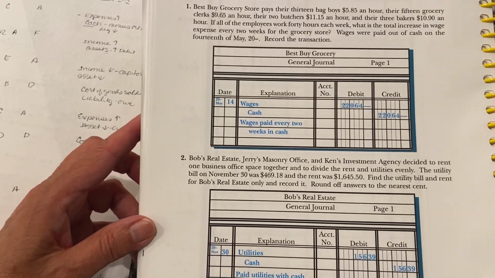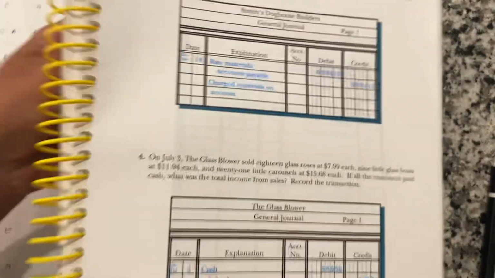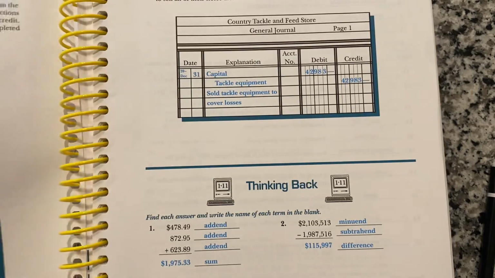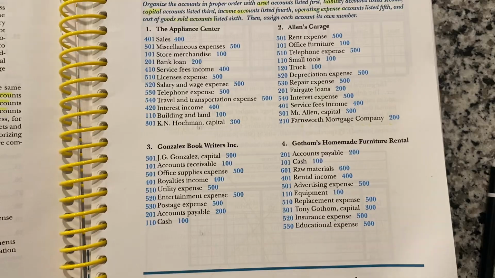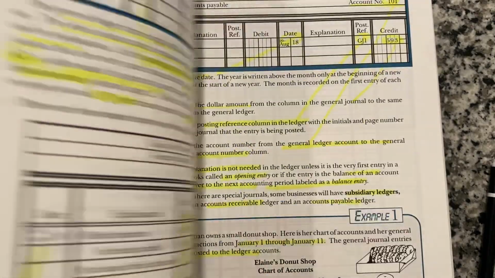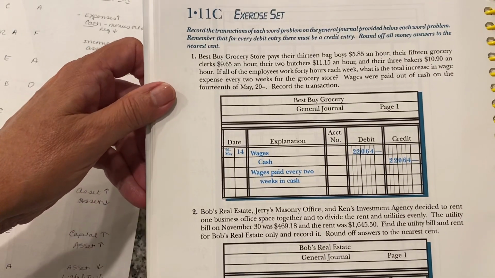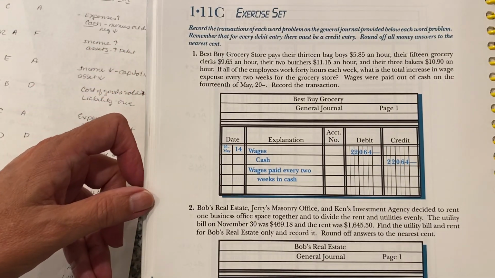Okay, there's a bunch of exercises here. Let me see if I can go over a couple of the exercises here, so you can see how to do them. I don't think you need to do them all.